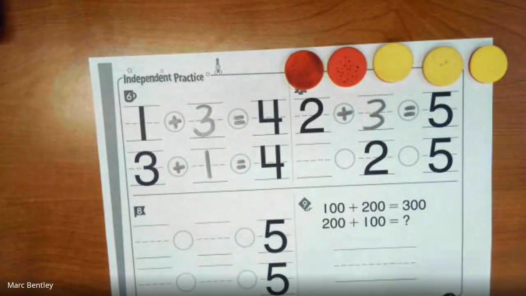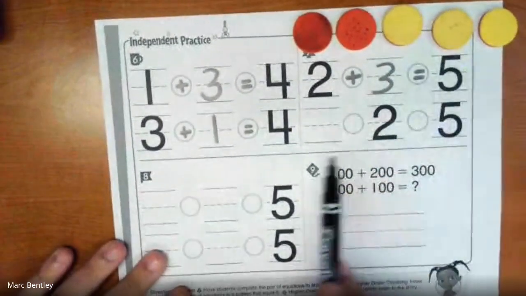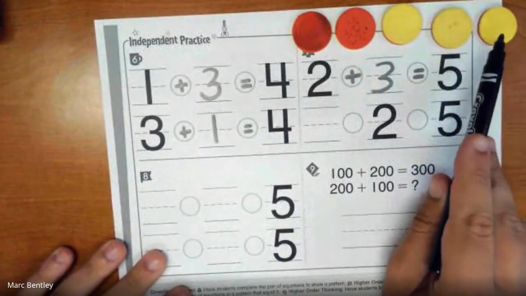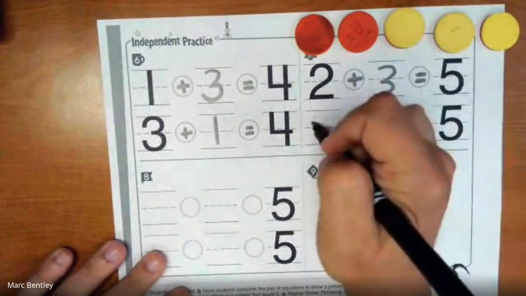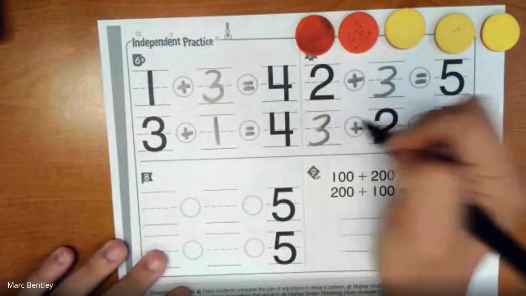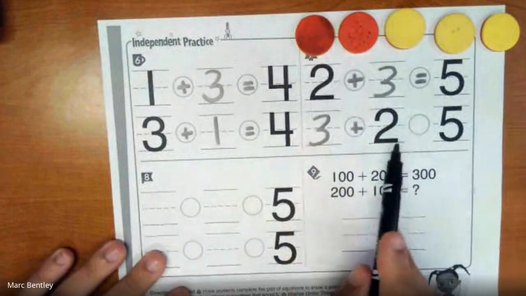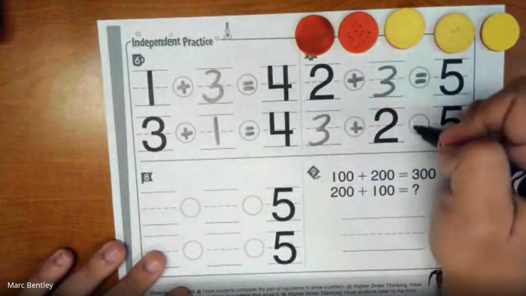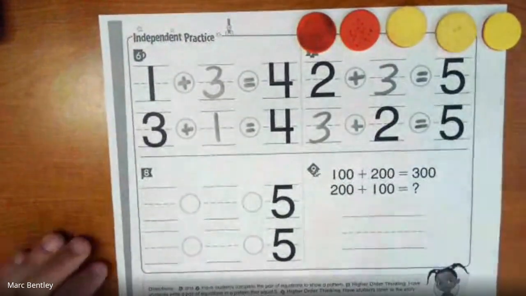And I can really easily just reverse that and write it as the yellows first. 1, 2, 3 plus 1, 2 reds right here equals a total of 5.